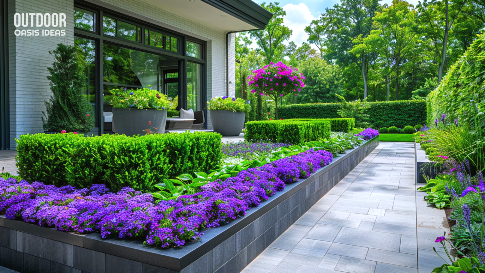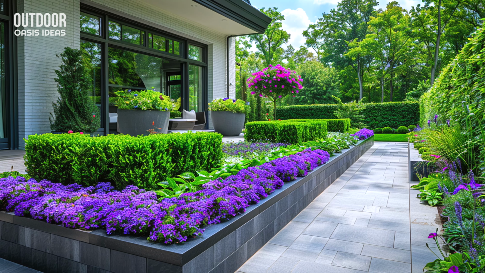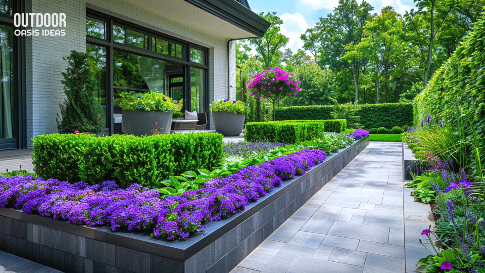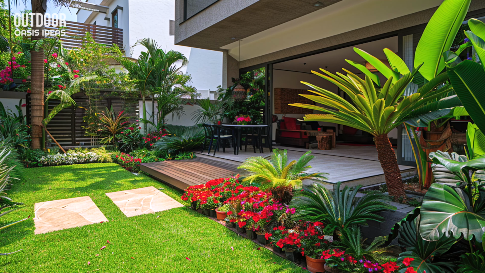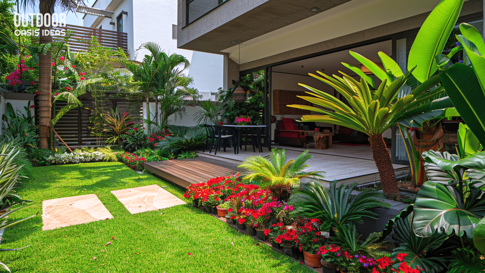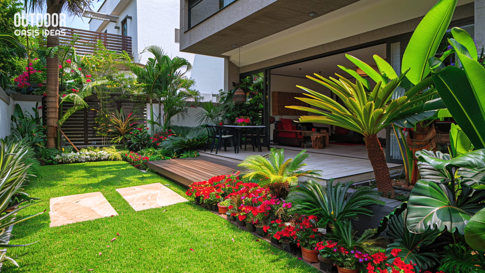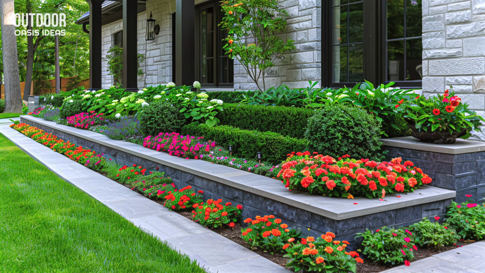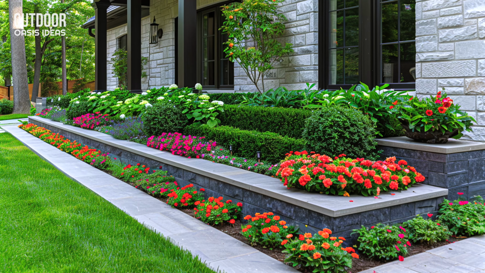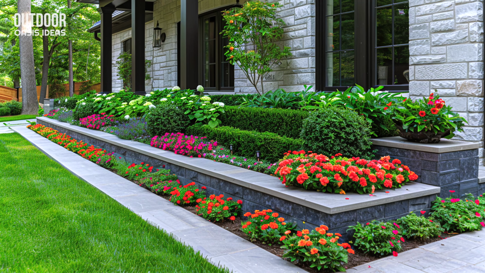If you're working with a small urban space, consider creating a vertical garden. Use wall-mounted planters or a living wall system to maximize your planting area. This not only adds greenery, but can also help insulate your home, keeping it cooler in summer.